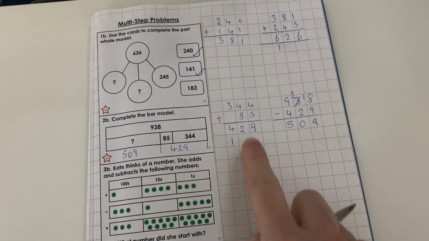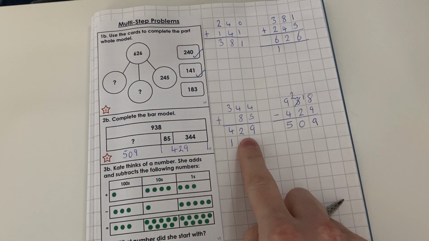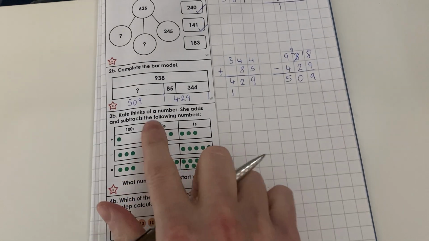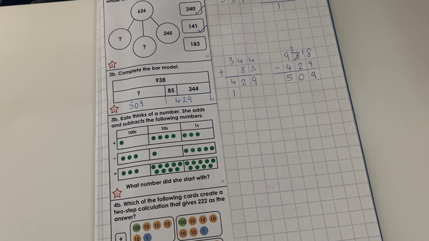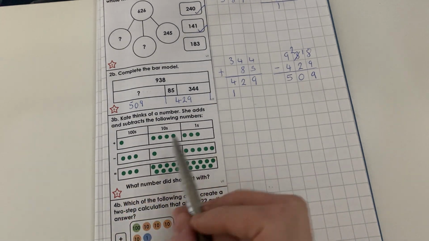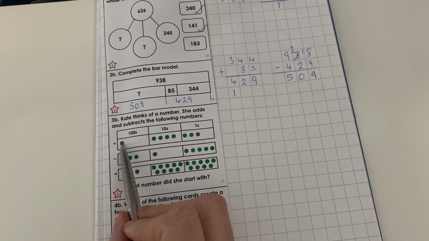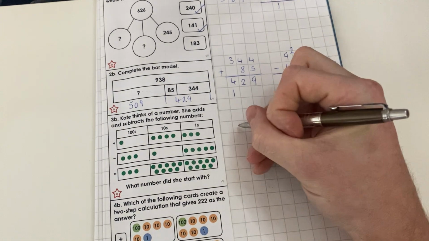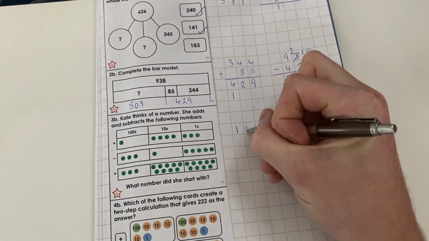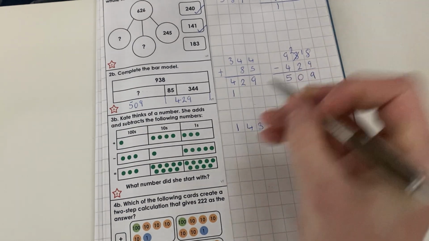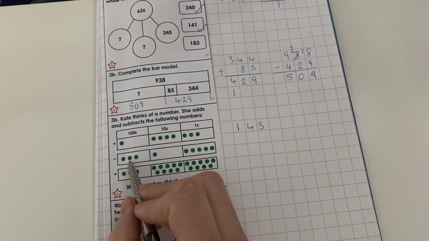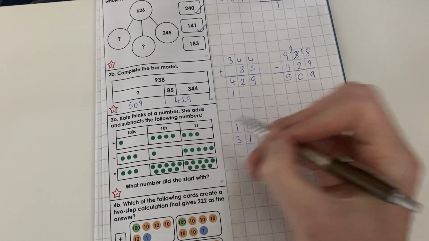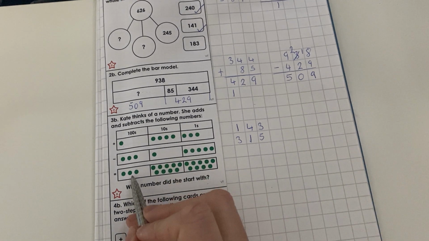Two multi-step problems. First step, addition. Second step, take away. Kate thinks of a number. She adds and subtracts the following numbers. So she's got a number here which we're going to work out. It's got 100, 4 tens, 3 ones. She's got this number here, 3 hundreds, 1 ten, 5 ones, and this is our answer.